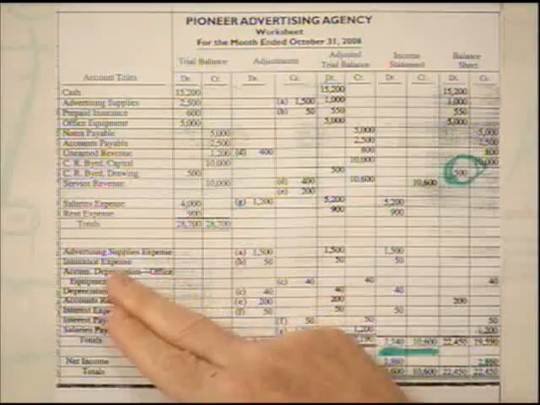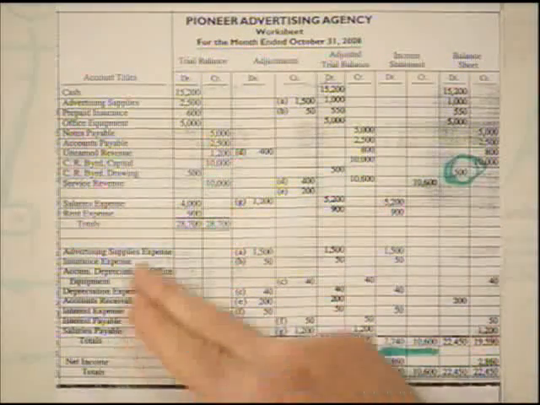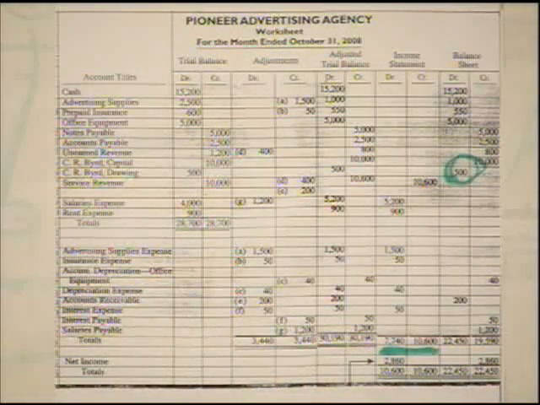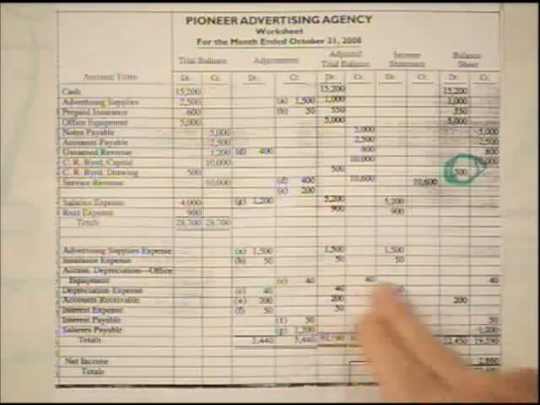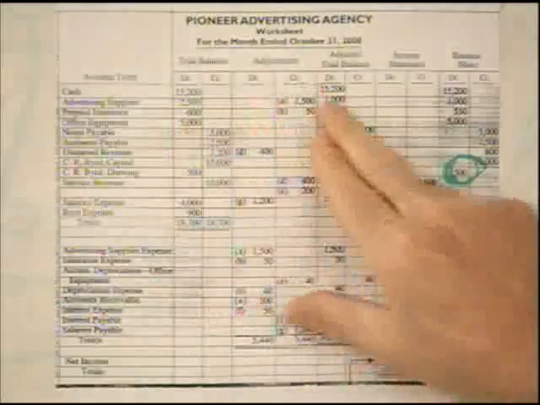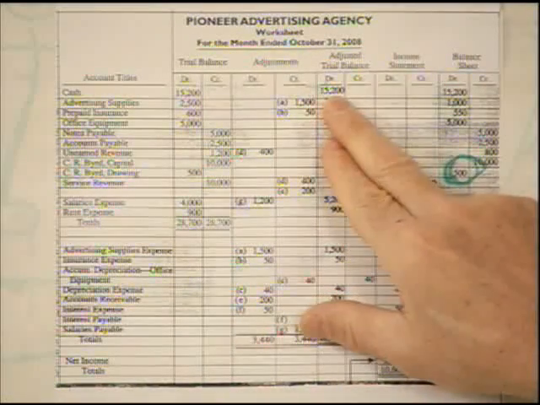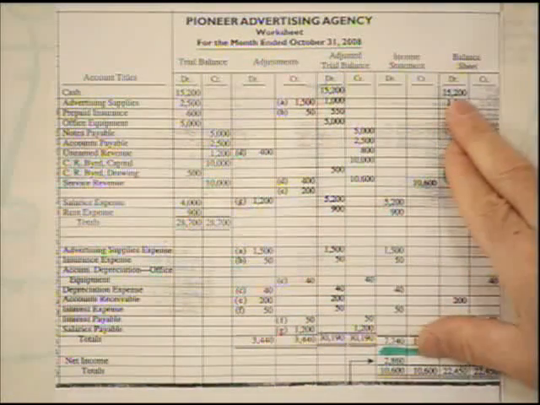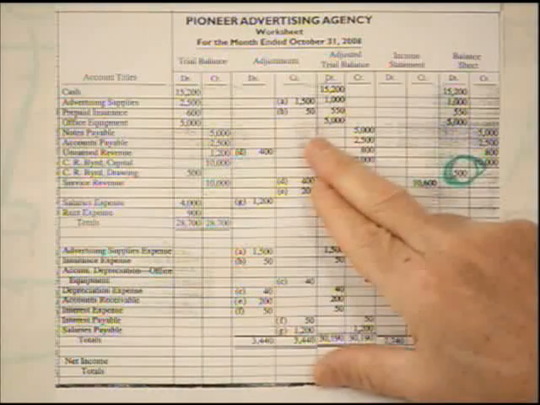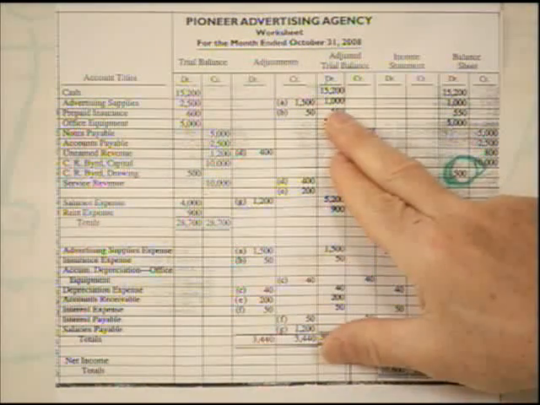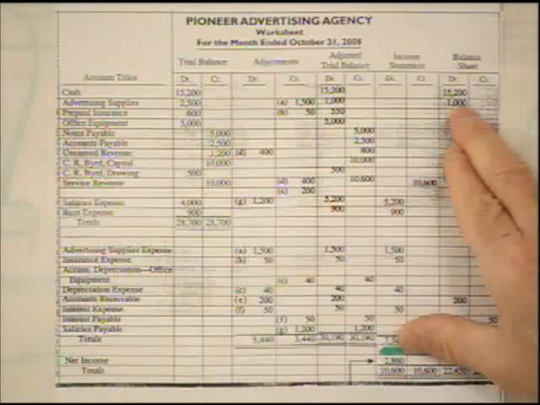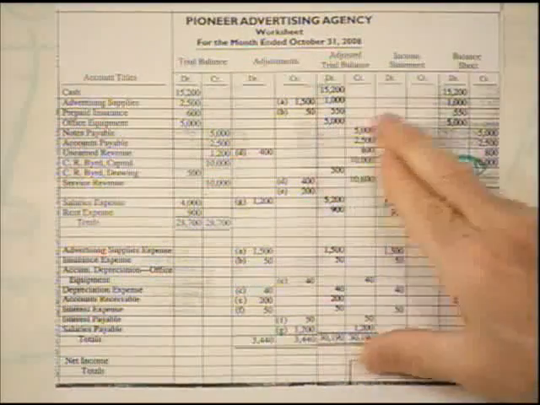But then here we have a whole mixture of accounts because we just listed them as we used them. So they're going to jump all over when we pull them. But again, cash had a balance of 15.2. It is an asset. You should know hopefully that by now. It's an asset. Just going to have to memorize these. Advertising supplies is an asset. Prepaid insurance is an asset.